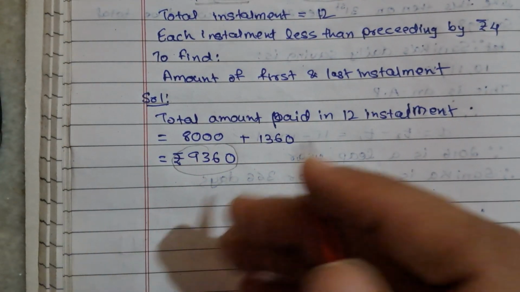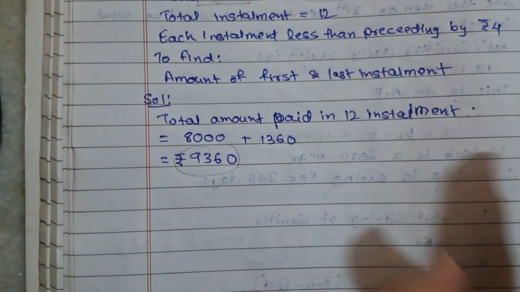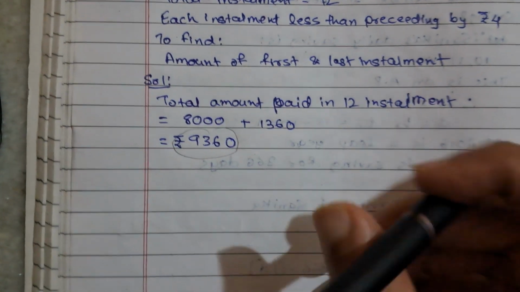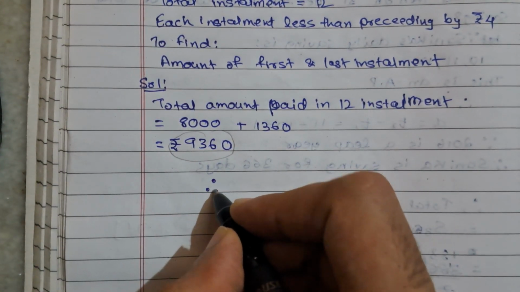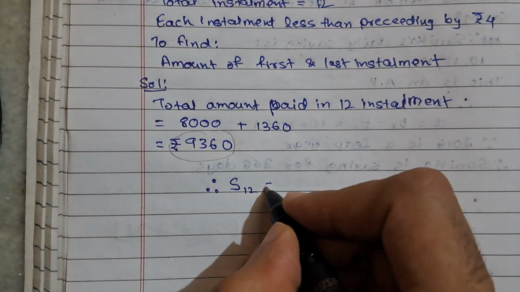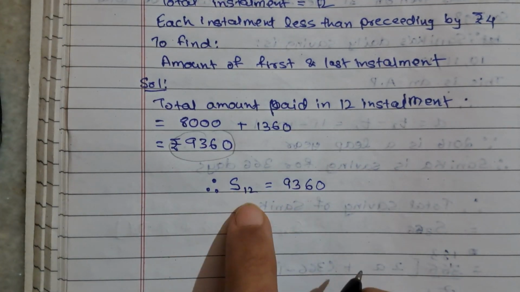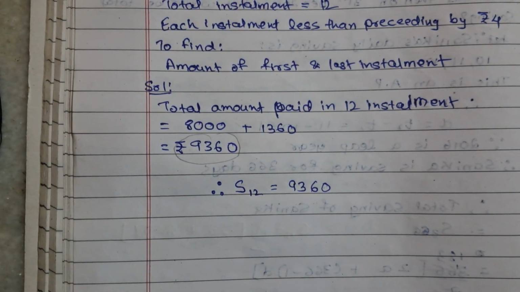It is nothing else but the sum of all the installments, right? That means first, second, third, fourth till 12th installment. So can I simply say this is nothing else but the sum of 12 numbers which are in AP, right? So that means it is a sum of 12 installments. So that is S12, which is 9360.